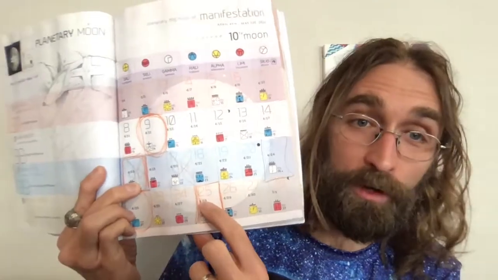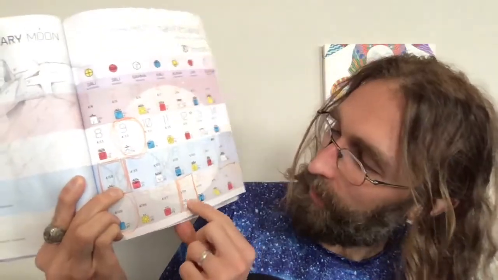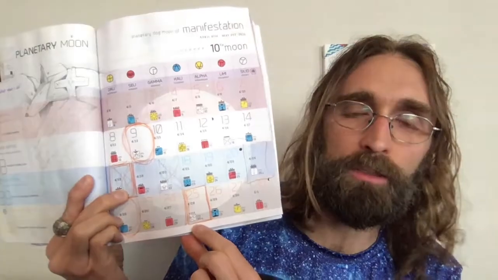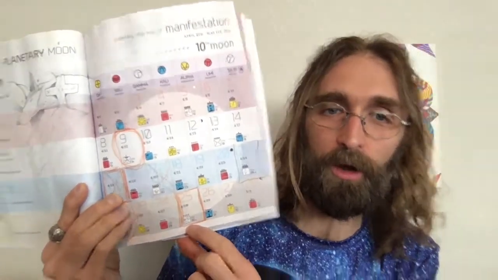Oh yeah, so Kali 25 is the final Pakal Votan clear sign on April 28th. Kin 30, white self-existing dog. So those are our 3 Pakal Votan clear signs. Again, you can go to lawoftime.org/clearsigns, CLEARSIGNS, to learn more about the clear signs. So that's our codes for this planetary moon.